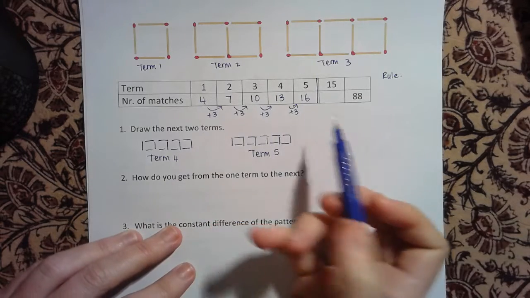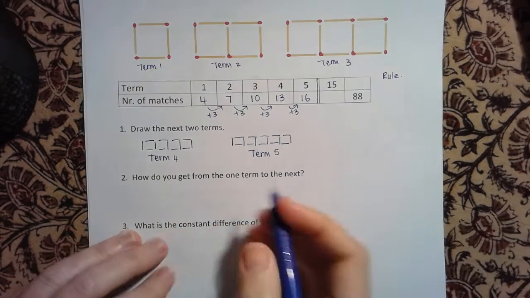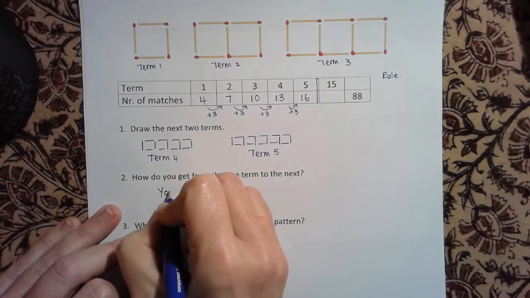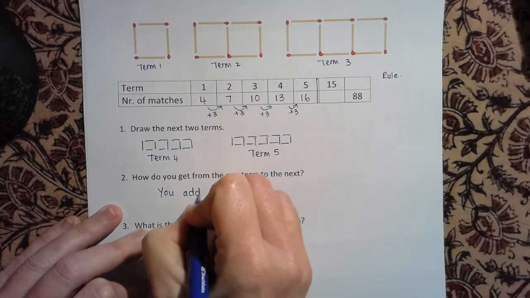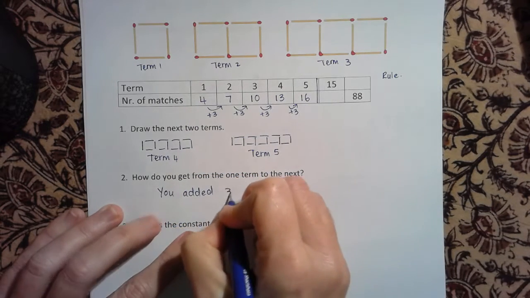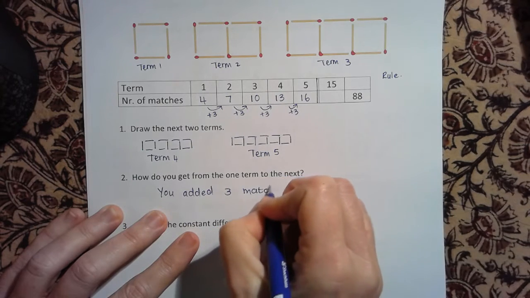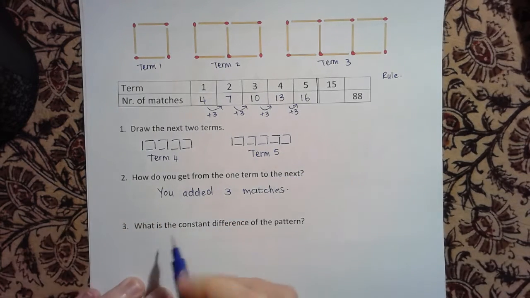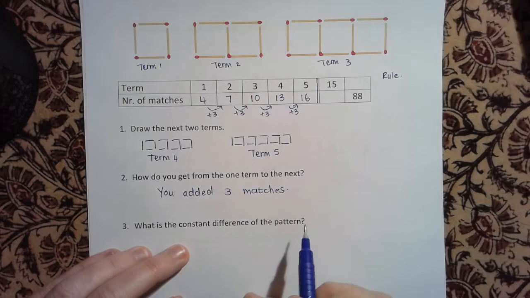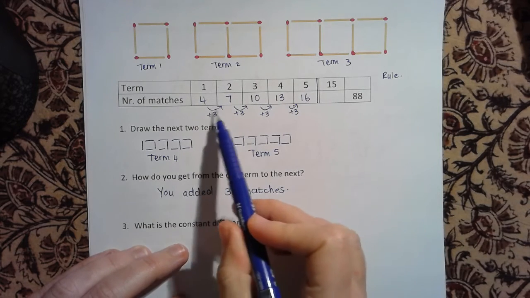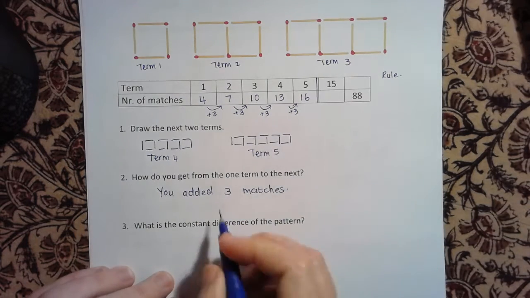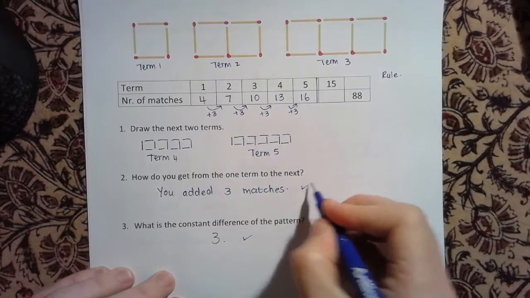You added 3 matches. Okay, now what's the constant difference between the pattern? Now you should be able to tell me quickly. This would be 3. So there's your answer for that one.